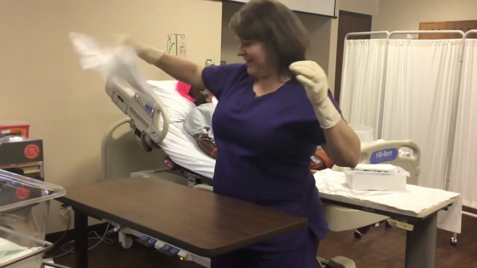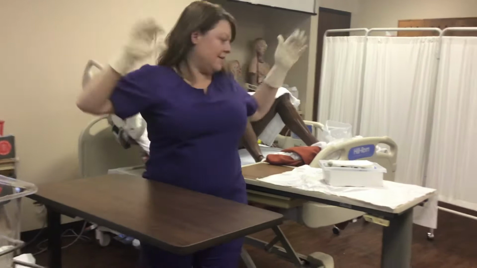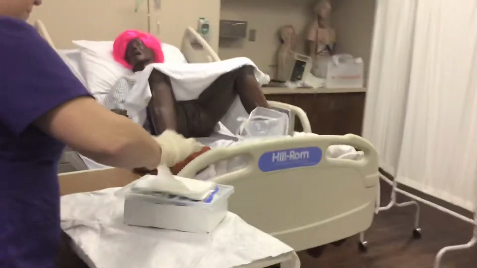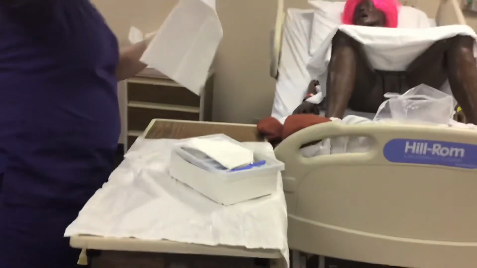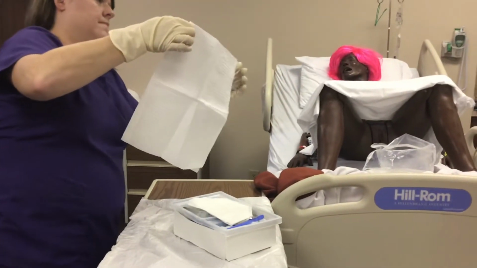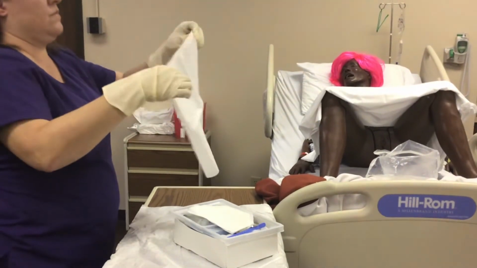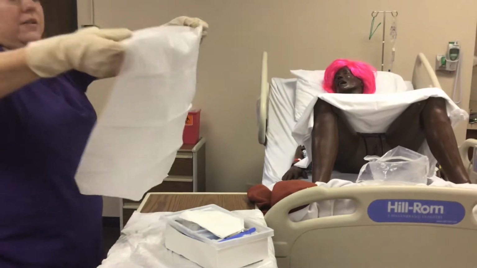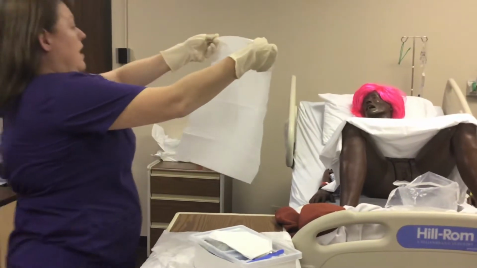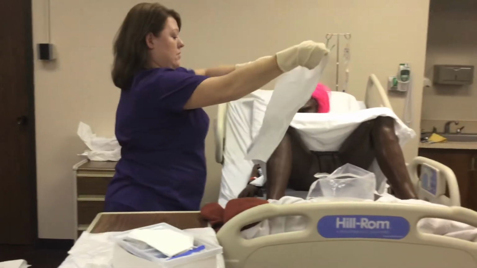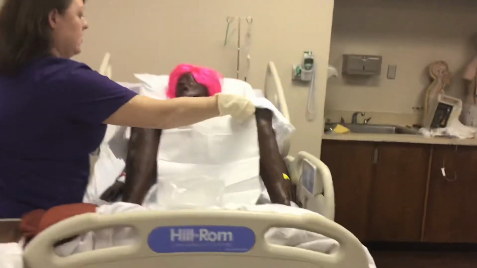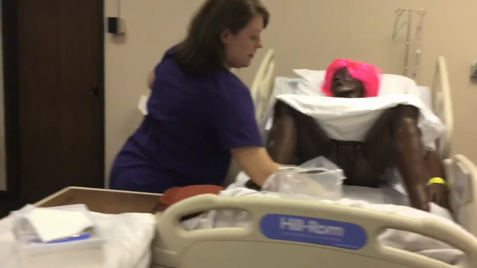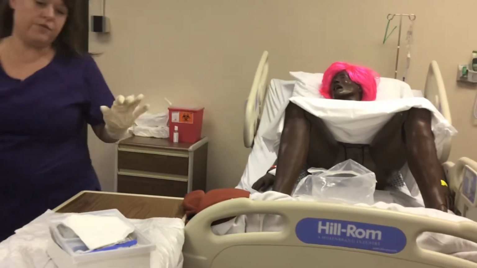I'm going to take this and drop it. All right, now I'm going to take this pad, since I have my sterile gloves on. I'm going to hold it like this along the outside edges again, and I'm going to protect my gloves as I go in, and I'm going to drop it, and then I'm going to adjust it so that I'm still maintaining my sterile field.